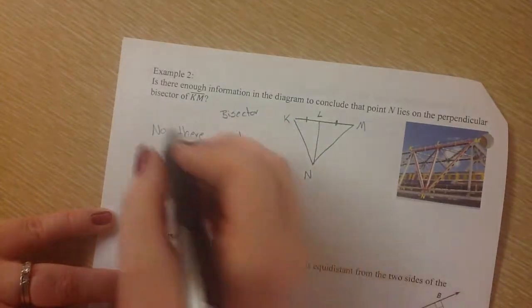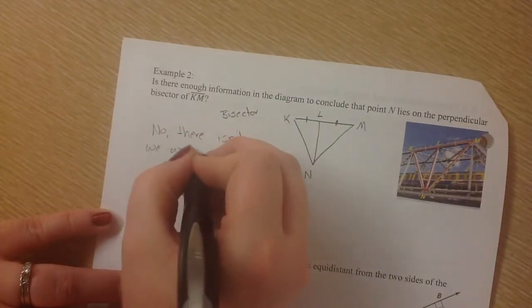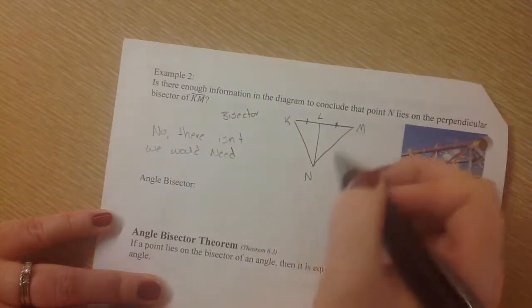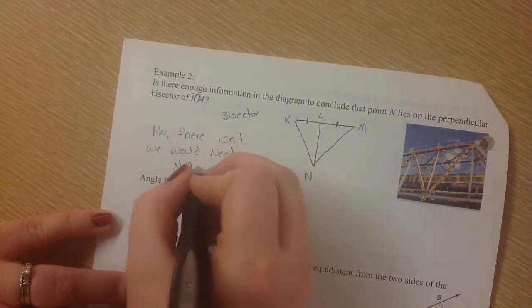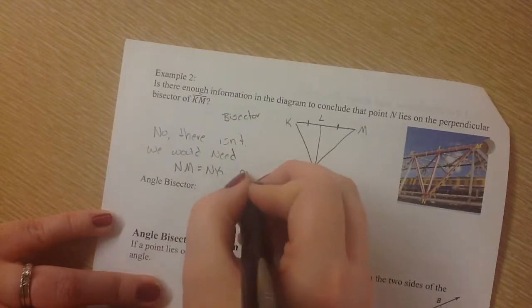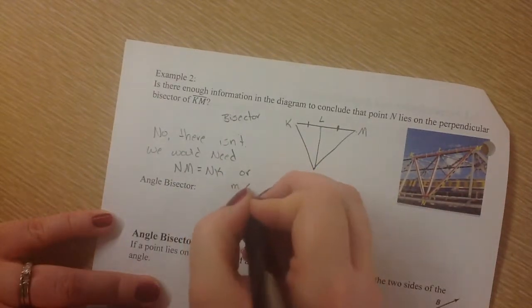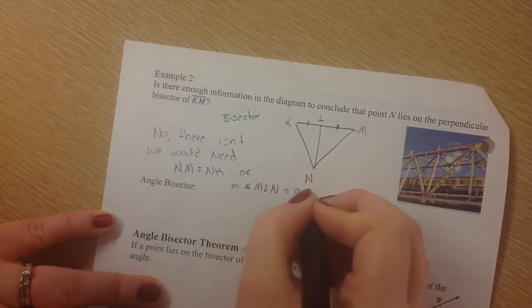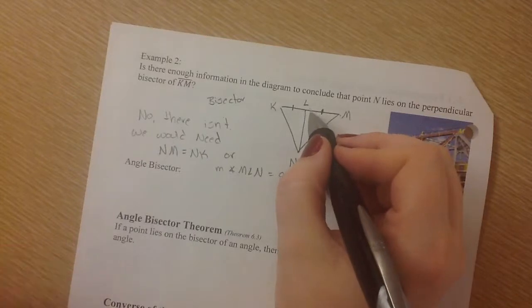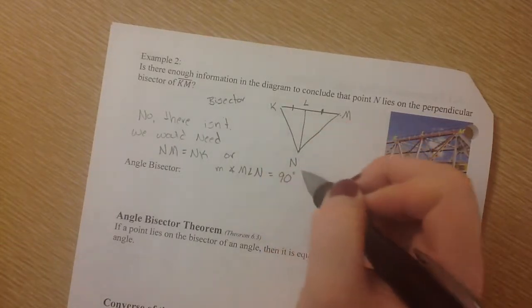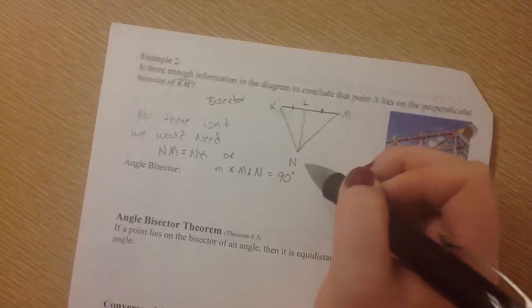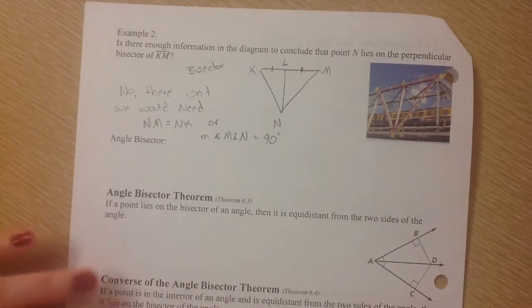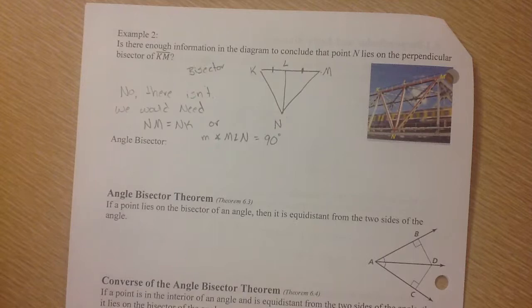What else would we need to know? We would need either that N to M equals N to K, or that the measure of angle MLN is 90 degrees. We would need to know this is 90 degrees, or that these two segments were the same, depending on what information we had. So it doesn't say what other information you need to know, but again, it's always good to be thinking of that. What next? If I was having to prove it, what else would I need? Okay. All right.